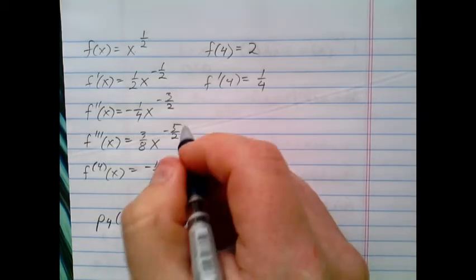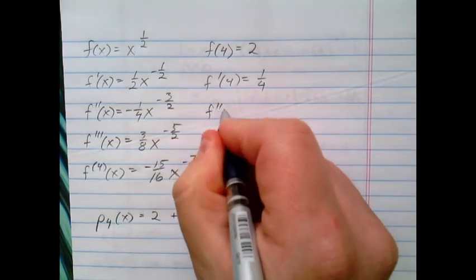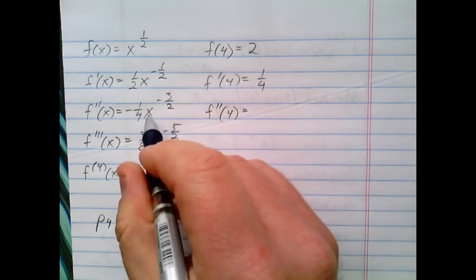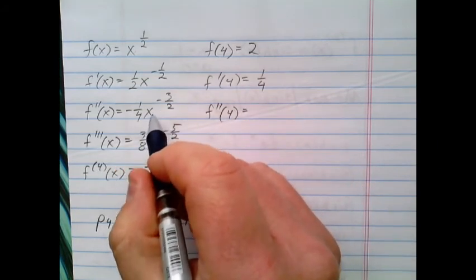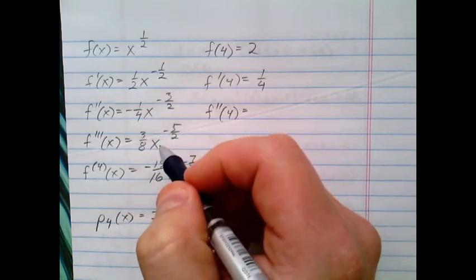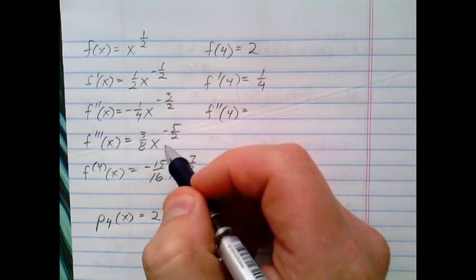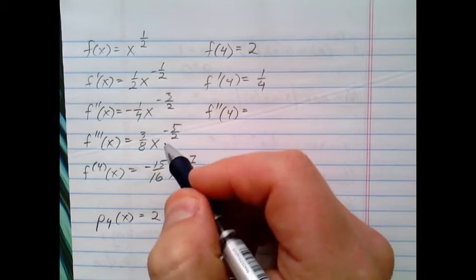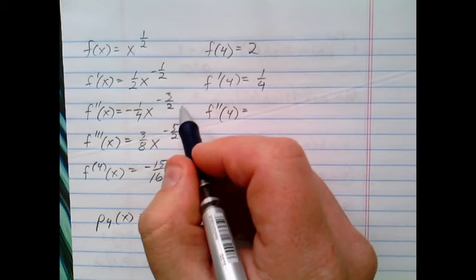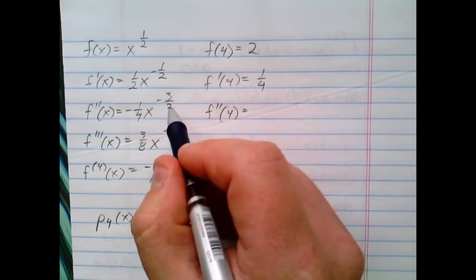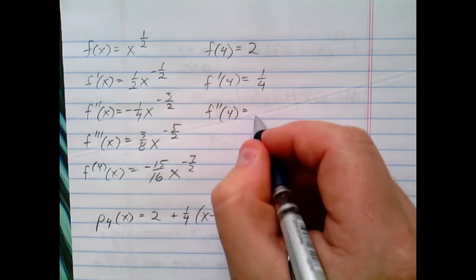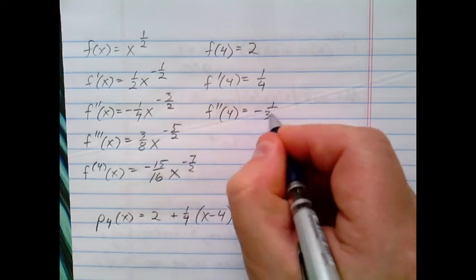Now let's go to the second derivative, f double prime of 4. So I've got a negative 1/4, and I'm going to have 4 to the negative 3 halves. Now, when I compute 4 to the 3 halves, the half gives me a square root of 4, which is 2, but then that 2 gets cubed by the 3, so that becomes an 8. But the negative means that 8 is in the denominator, so I get negative 1 over 32.